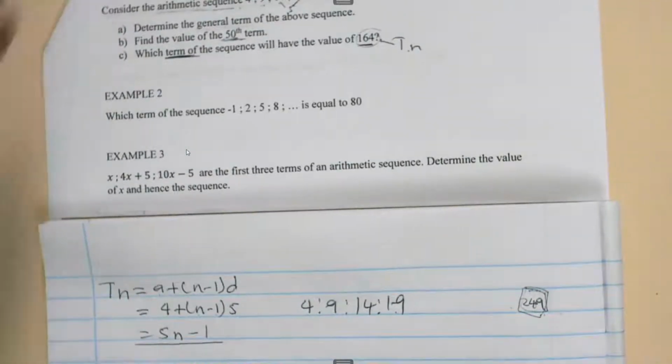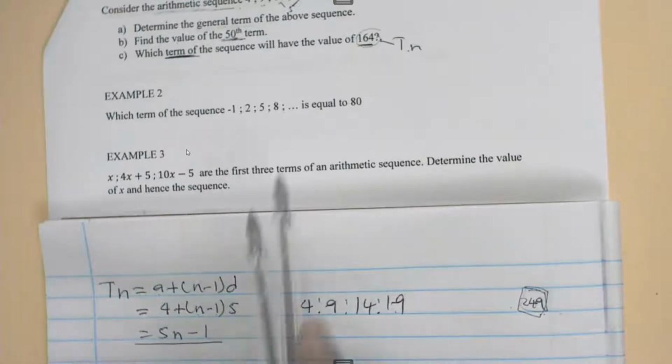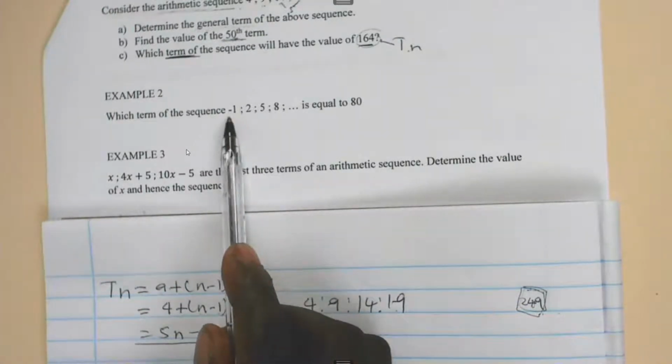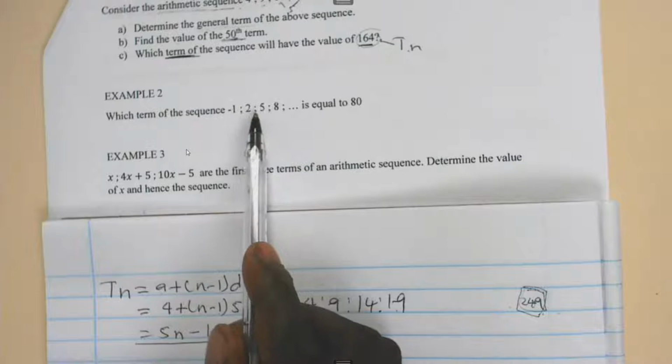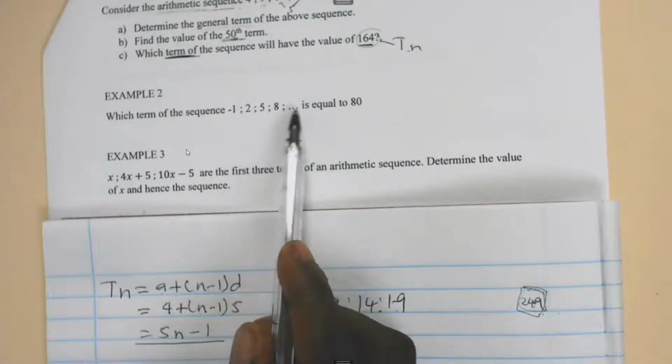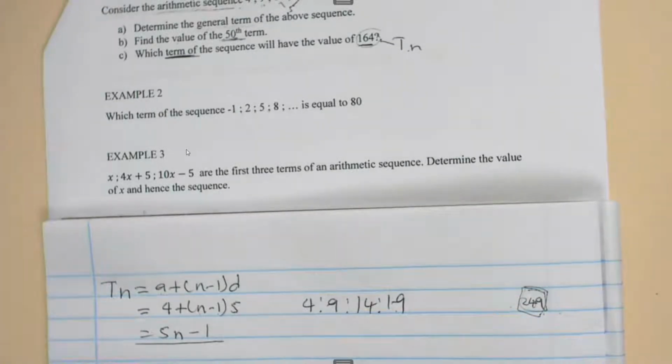And then the second example might be, which term of the sequence negative 1, 2, 5, 8 would be equal to positive 80?